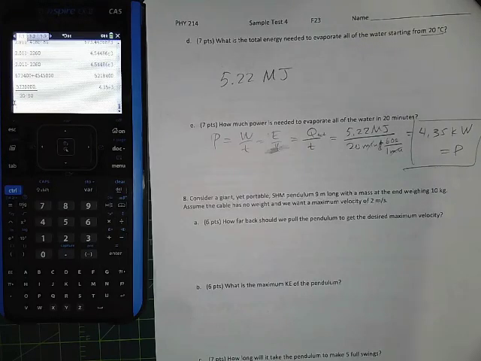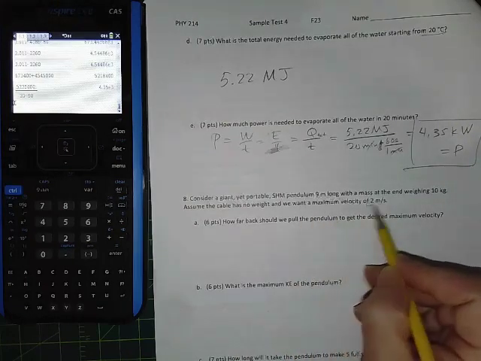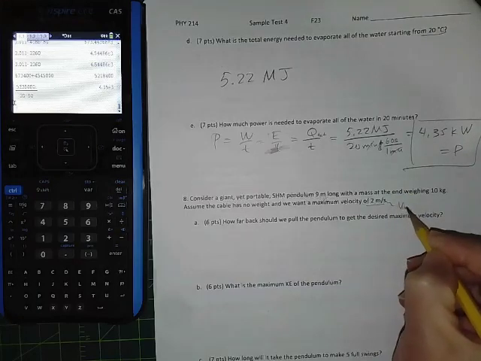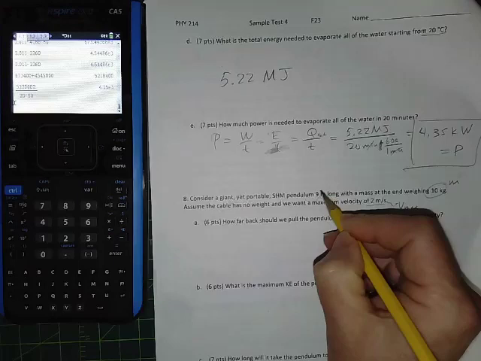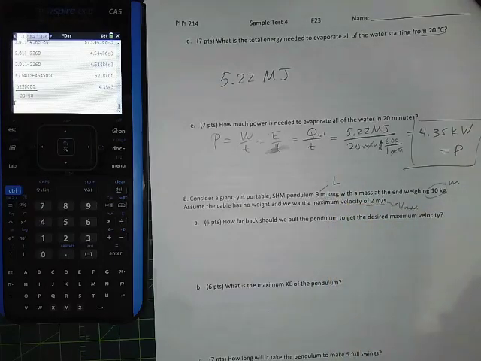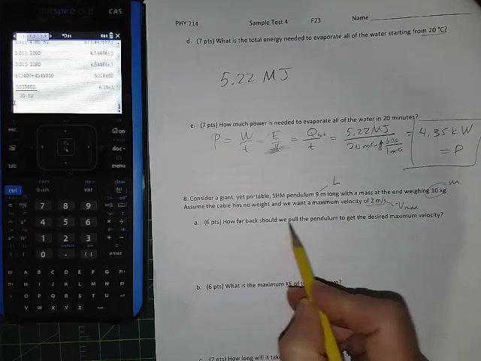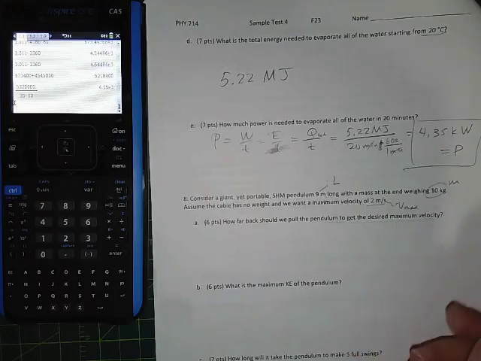Consider a giant yet portable simple harmonic pendulum 9 meters long with a mass at the end weighing 10 kilograms. Assume the cable has no weight and we want a maximum velocity of 2 meters per second. So this is V max, this is M, and this is L. Alright, how far back should we pull the pendulum to get the desired maximum velocity?